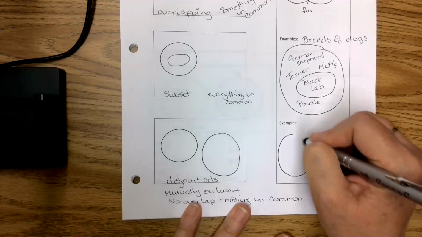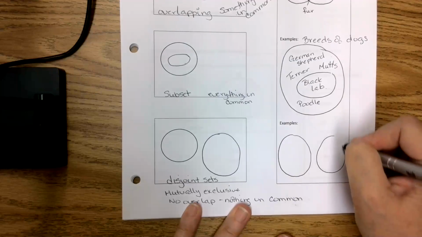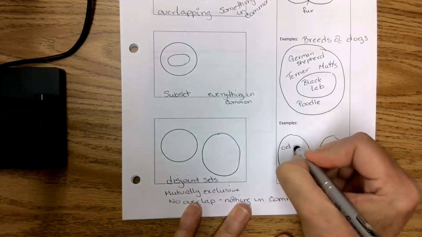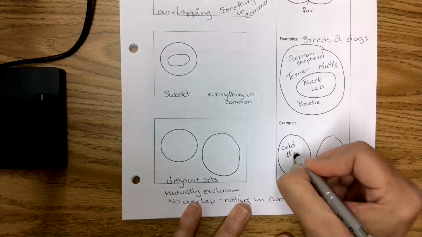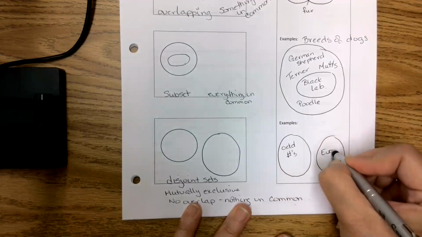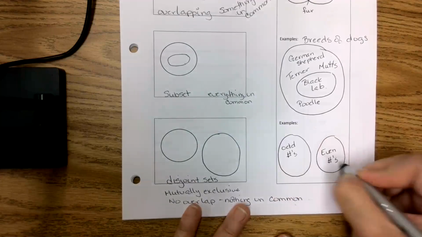Okay, I'm going to cheat. I'm going to use the one I always use for this because it's nice and easy. Odd numbers. Even numbers.